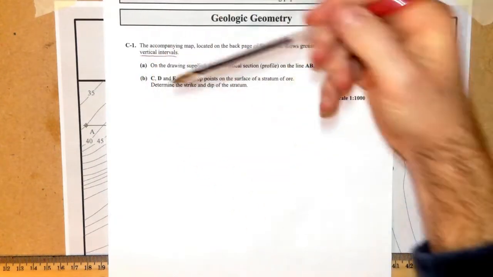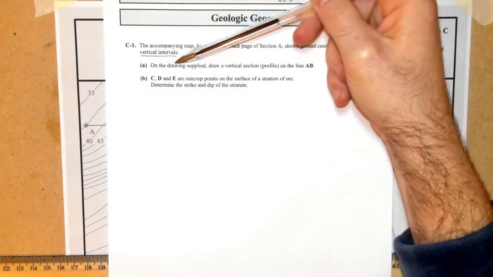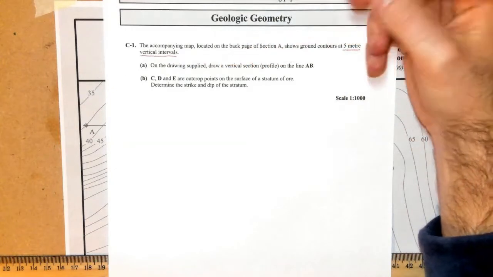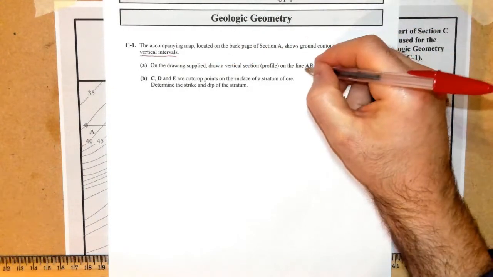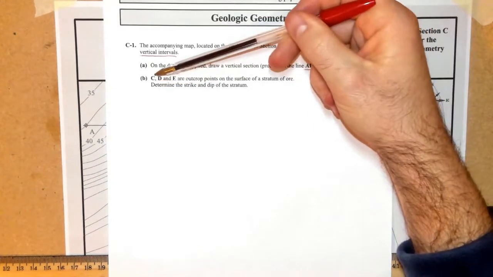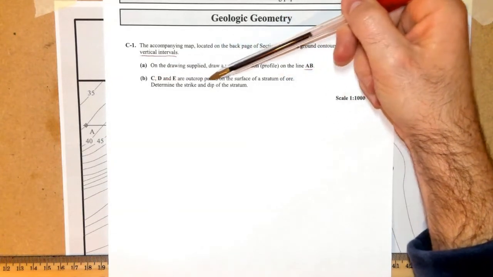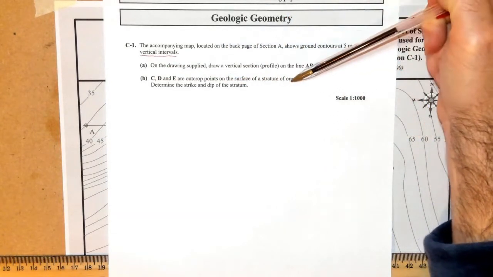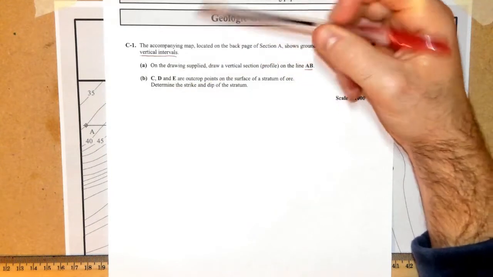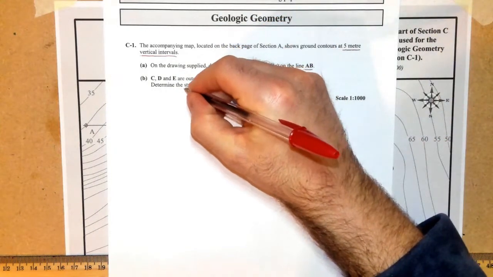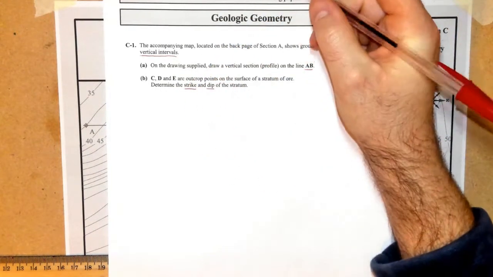Part A: on the map on the drawing supplied, draw a vertical section profile on the line AB. So that's our first thing we have to do. Then part B: C, D and E are outcrop points on the surface of a stratum of ore. Determine the strike and dip of that stratum. So strike and dip is what we have to get there.